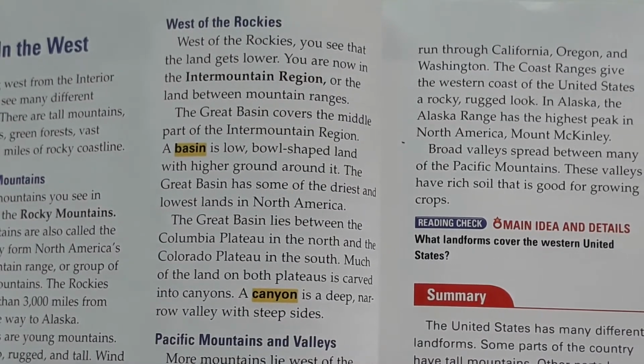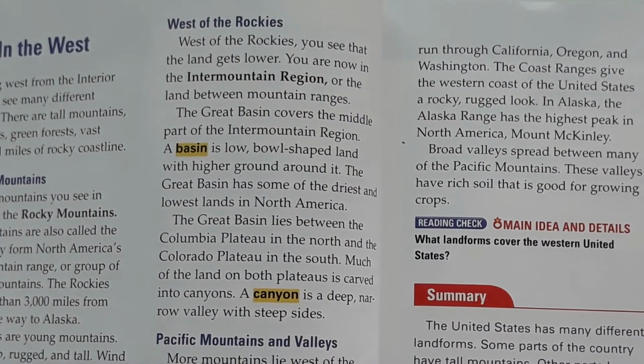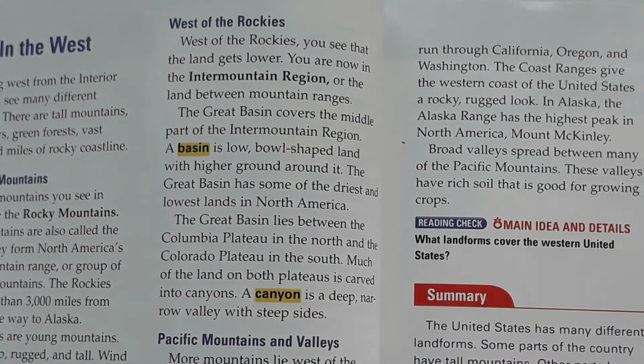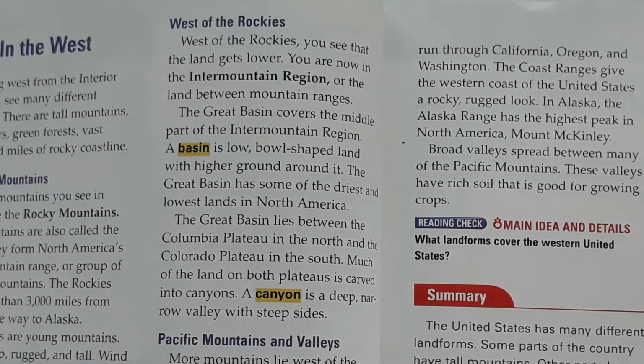West of the Rockies, you see that the land gets lower. You are now in the Intermountain region, or the land between mountain ranges. The Great Basin covers the middle parts of the Intermountain region. A basin is low, bowl-shaped land with higher ground around it.